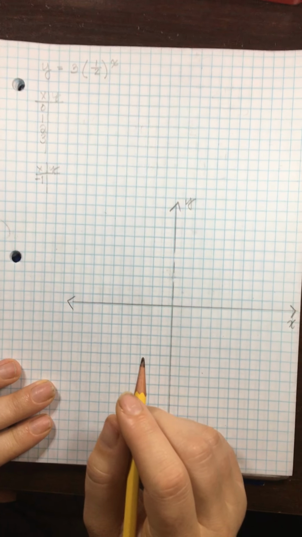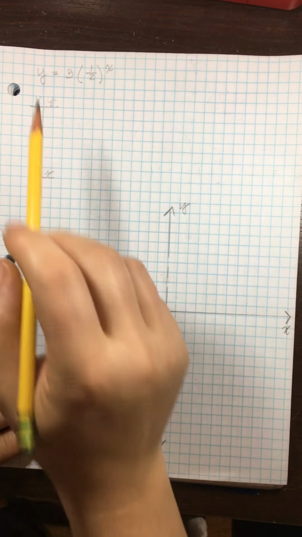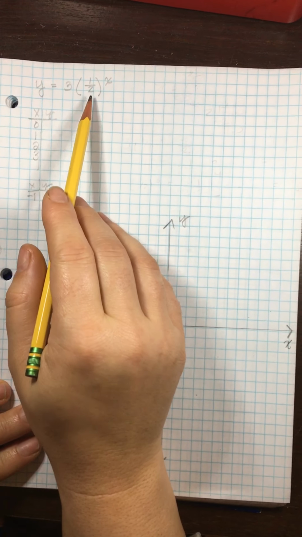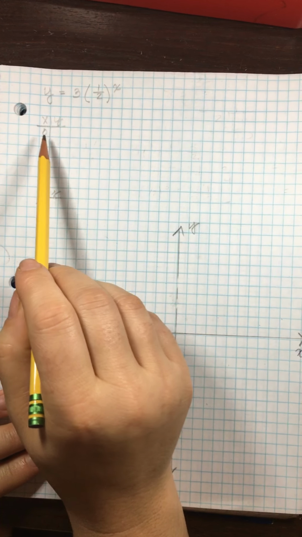All right, you guys, so continuing where we left off. We're going to look at a problem that's a little bit different. We're going to look at y equals 3 times 1/2 to the x power, okay? And we're going to start the same way. We're just going to graph the same points.